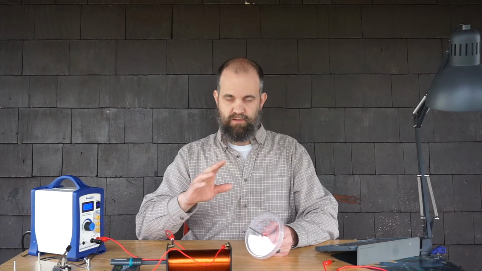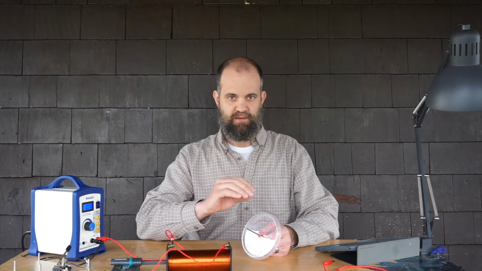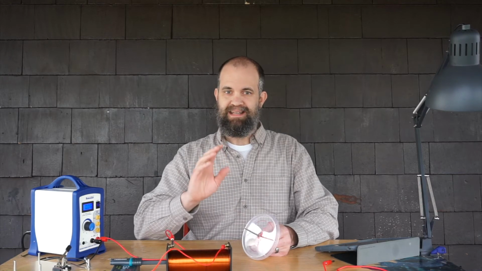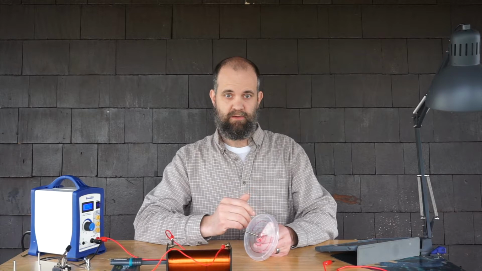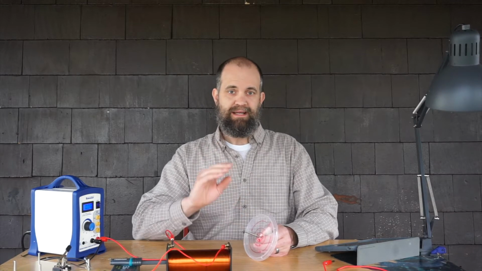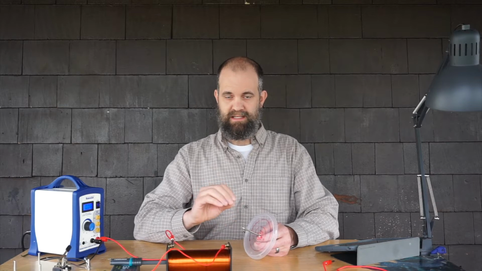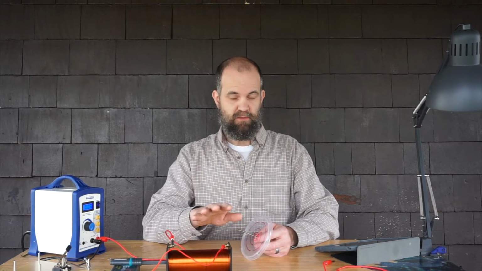That value, until very recently, was defined as 4 pi times 10 to the negative 7 in standard SI units. But now, because of the redefinition of the kilogram and all the associated units, it is now an experimental measurement. It needs to be experimentally determined. And that's our task for today in just a little bit.